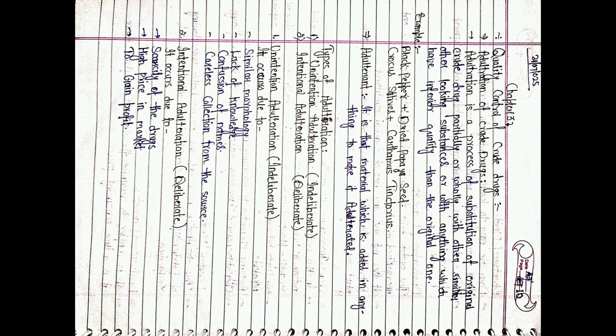Adulterant: it is that material which is added in anything to make it adulterated. Types of adulteration: 1. Unintentional adulteration, indeliberate. 2. Intentional adulteration, deliberate. Unintentional adulteration, indeliberate: it occurs due to morphology, lack of knowledge, confusion of names, careless collection from the source. 2. Intentional adulteration, deliberate: it occurs due to scarcity of the drugs, high price in market, to gain profit.